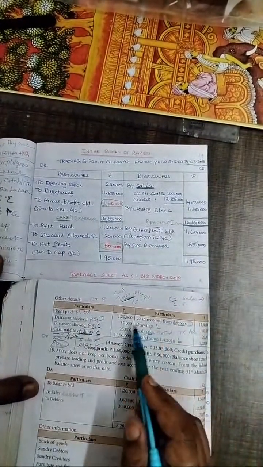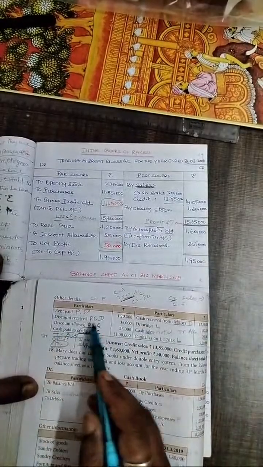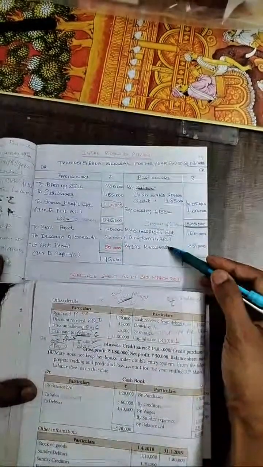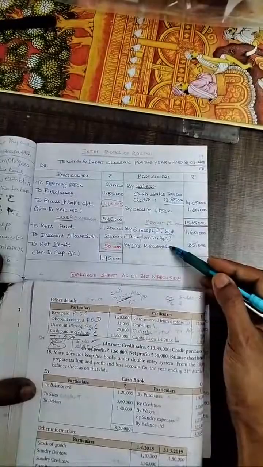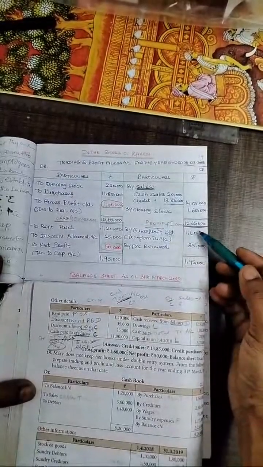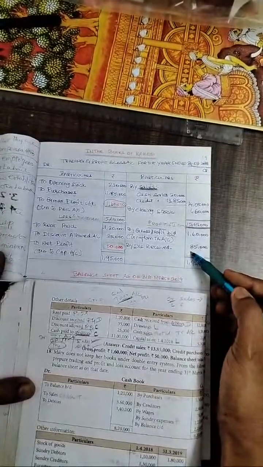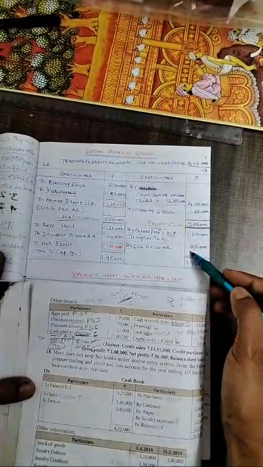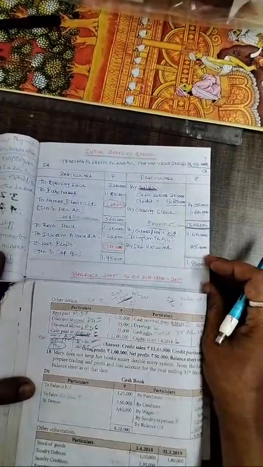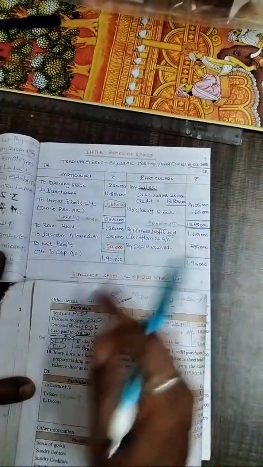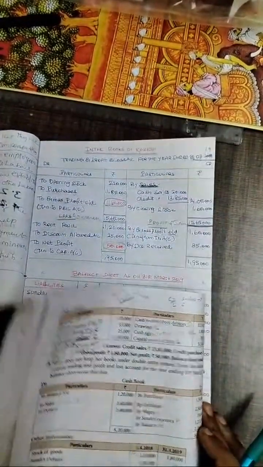And discount received. Discount received means income. Income for you. This is profit for you. It will be entered on the credit side of the profit and loss account. Discount received 35,000 rupees entered. Okay. The respective accounts related to the profit and loss account we entered from the question.